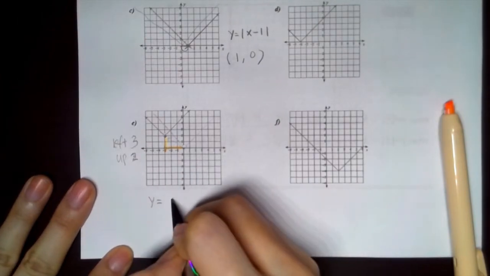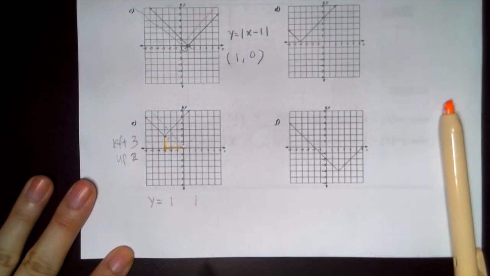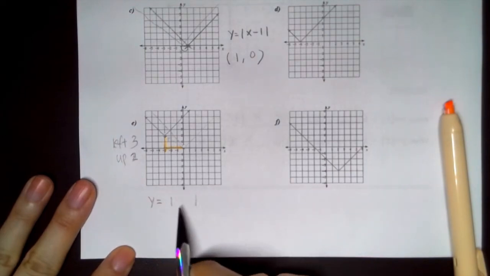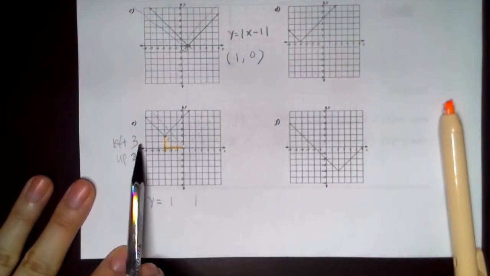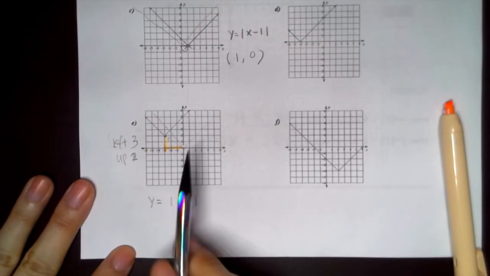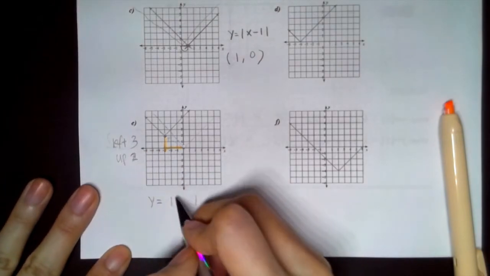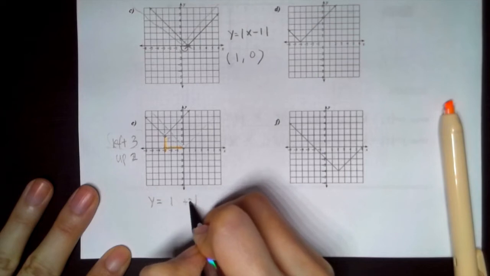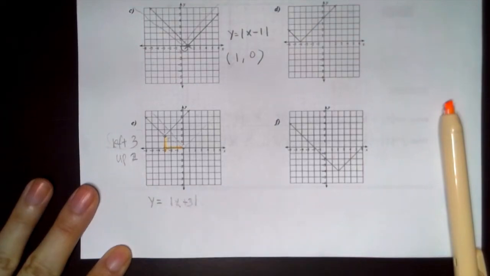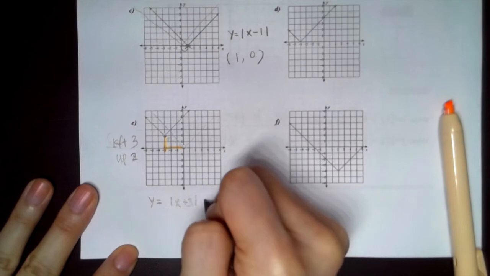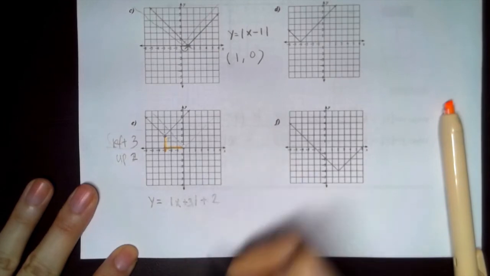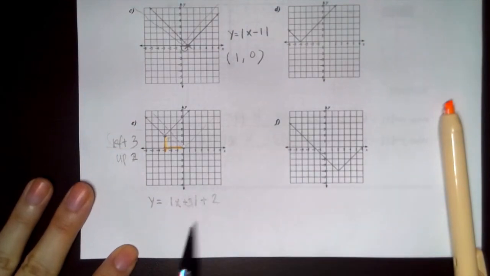Y equals absolute value. Inside we put right or left. I have left 3, and left is opposite, so plus 3. X plus 3, because the opposite sign, negative 3, means left. And then up 2, so plus 2. That means left 3, up 2.